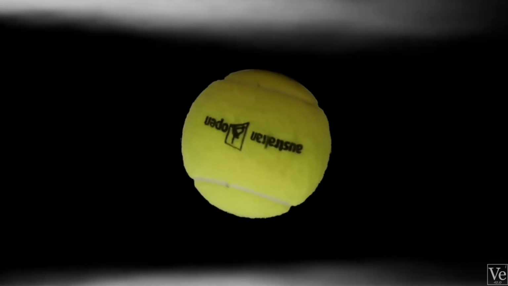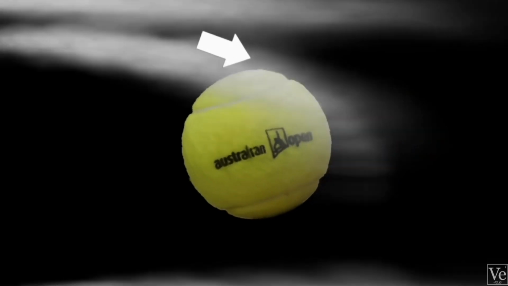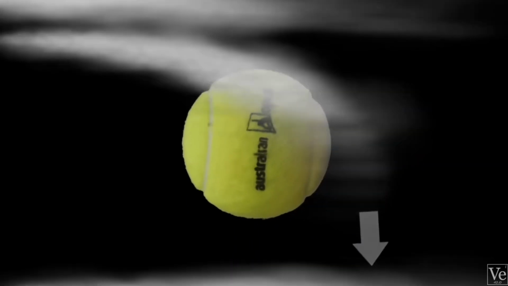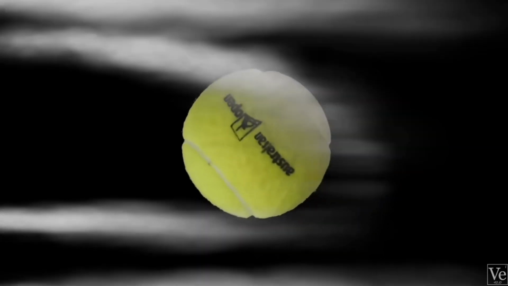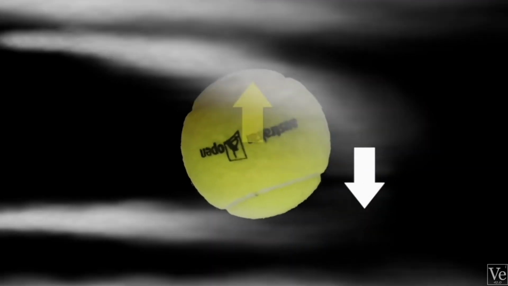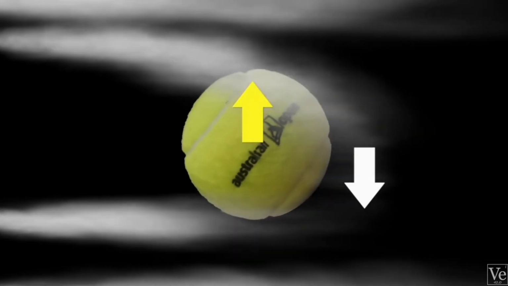In this demonstration, we have a tennis ball spinning through the air. As shown, due to friction, air is wrapped around the ball. As more air is wrapped around the ball, it creates a downward force. But due to Newton's third law, there must be an equal and opposite force upwards.